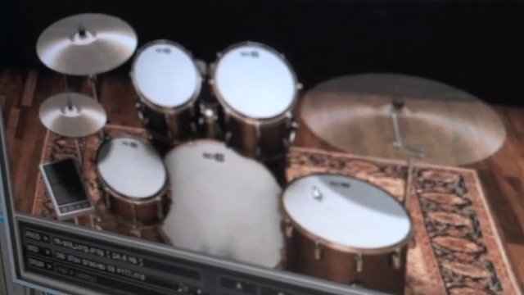Amazing. Excellent. So Session Drummer 3 is the dogs, man. It's it, Jay. Yeah, man. You know what I mean?